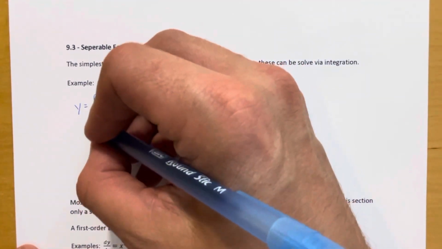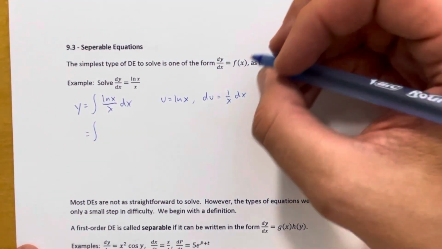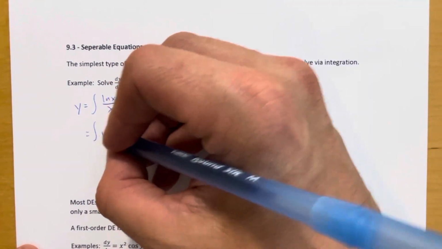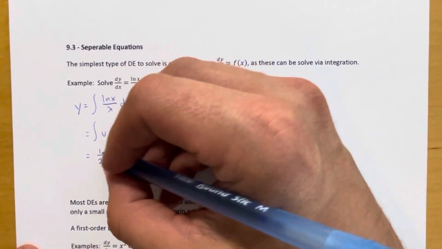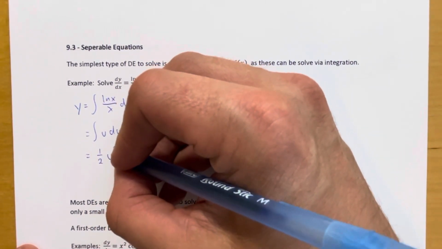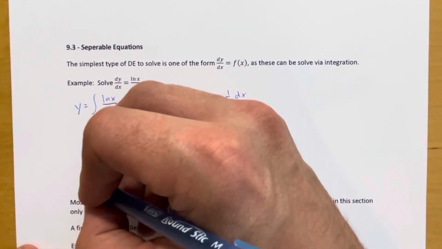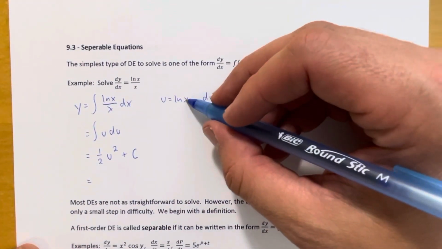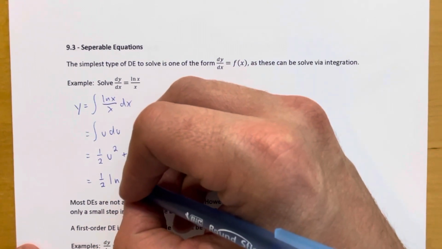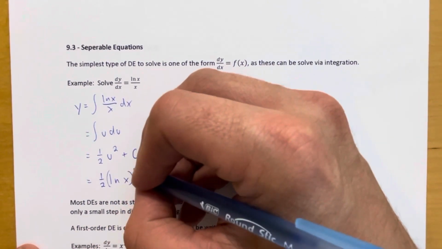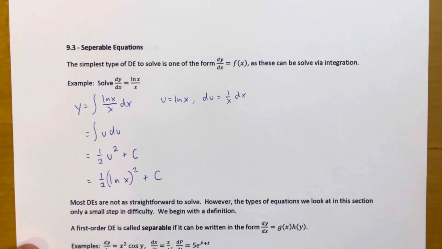So this looks like the integral of u du, which after integrating is 1/2 u squared plus c. And then substituting this back in for u, I get 1/2 natural log of x squared plus c.